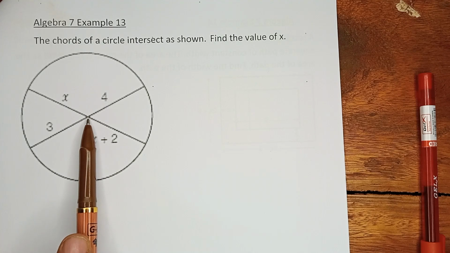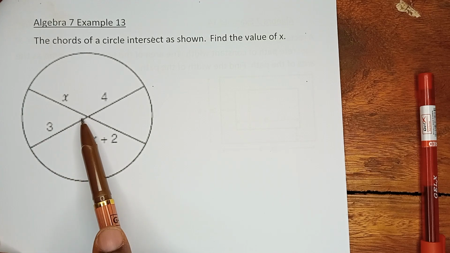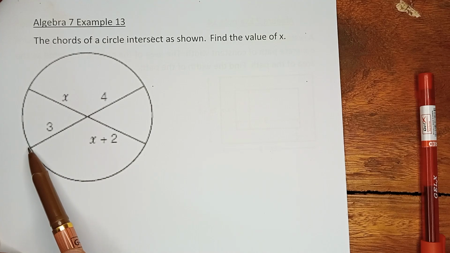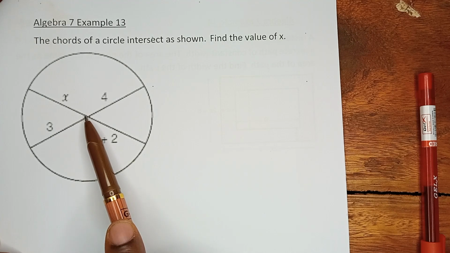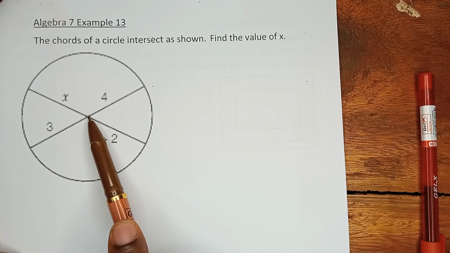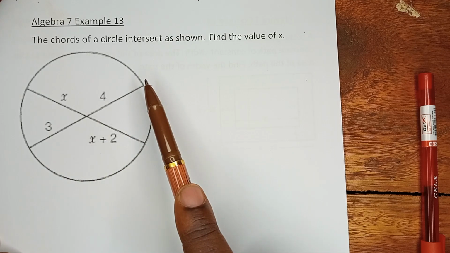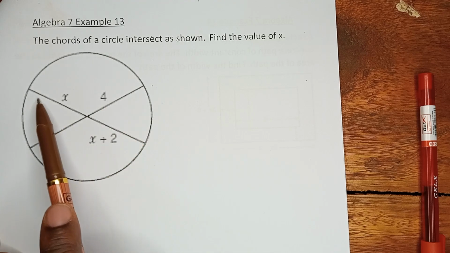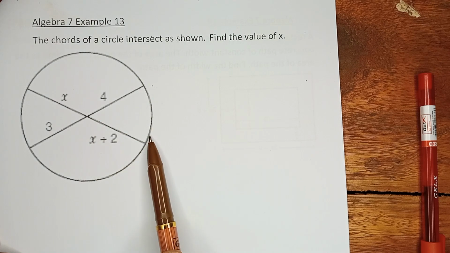When the chords are intersecting within the circle, this part multiplied by this length, I am saying this from this point of the circle to the point of intersection, multiplied by the length from the point of intersection to another point of the circumference of the circle within the same line, meaning 3 times 4 is equal to this part of the length multiplied by this part of the length. I hope that is clear.